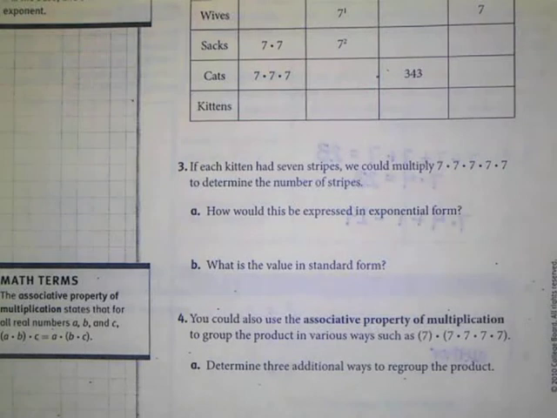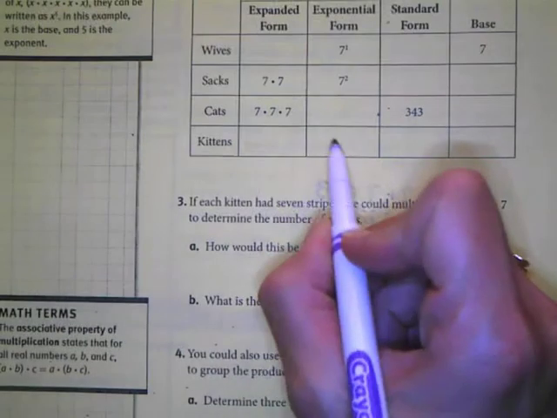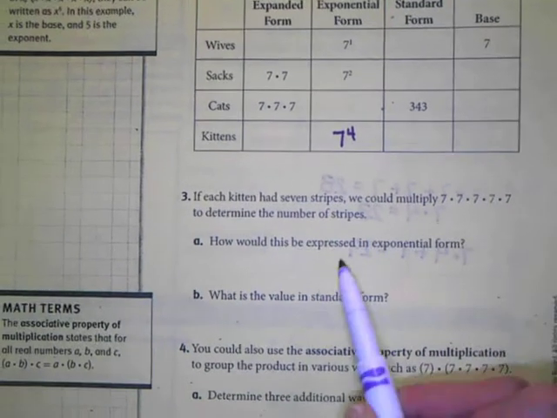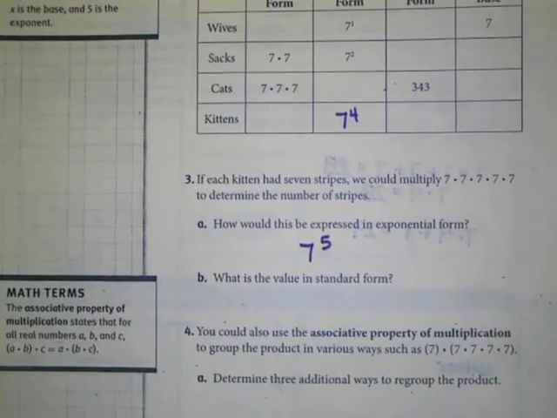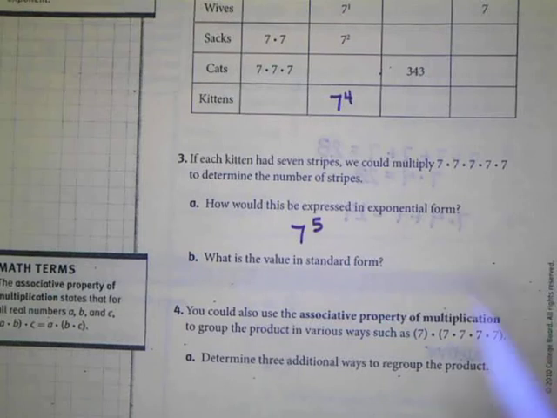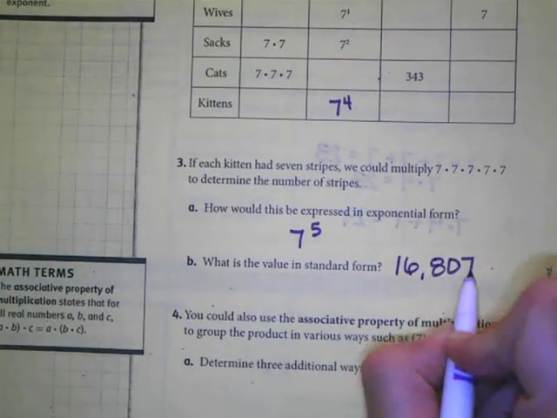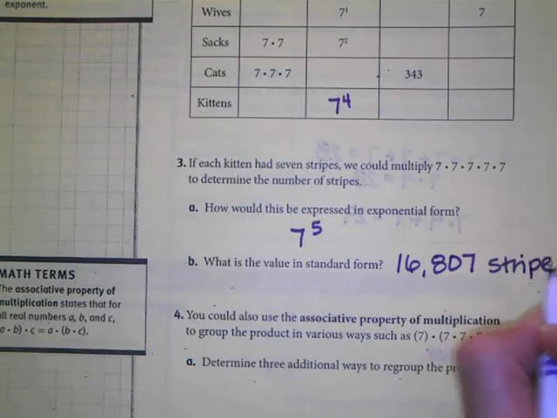I'm going to start with number 3. Now we have all these kittens. Each one has 7 stripes. Notice how they rewrote the problem now. Kittens were 7 to the 4th power, and now we're multiplying by another 7. How do we write that in exponential form? Alan? 7 to the 5th. What is this in standard form? Remy? 16,807 stripes, right? Okay, that's a lot of stripes.